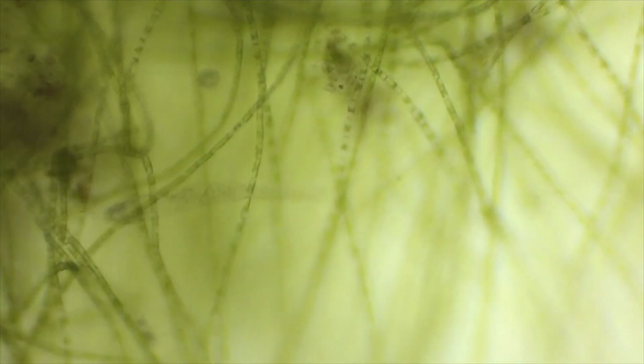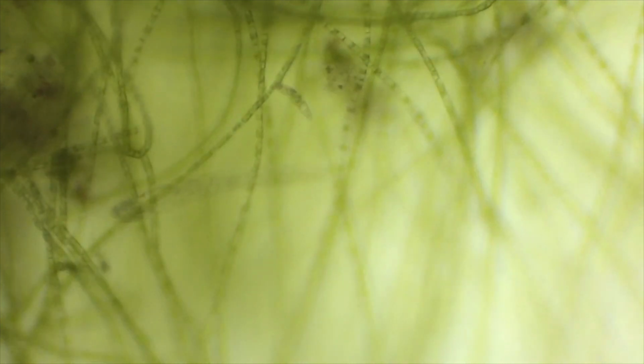The Paramecium species range in size from 50 to 300 micrometers. I was lucky enough to have caught this variation in my sample.